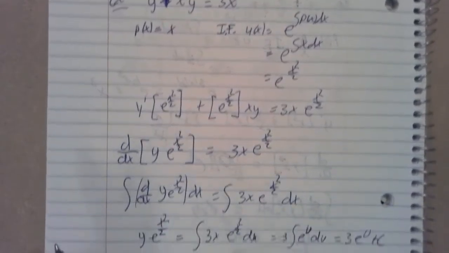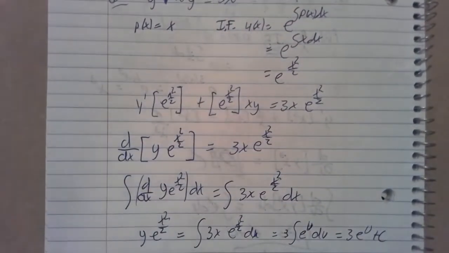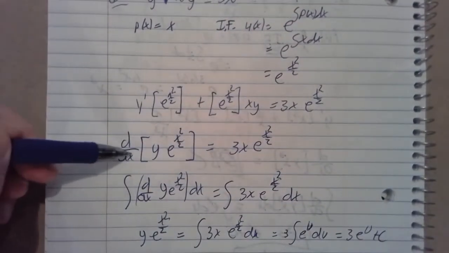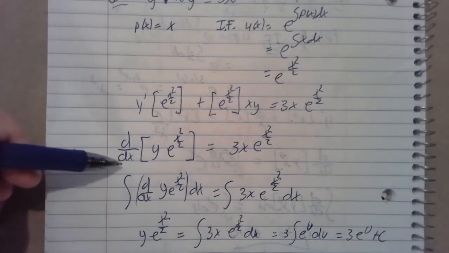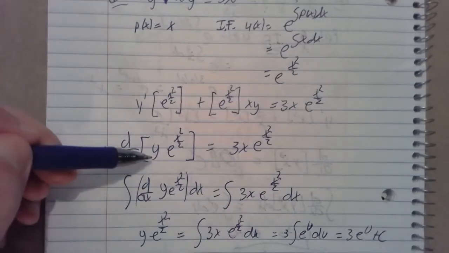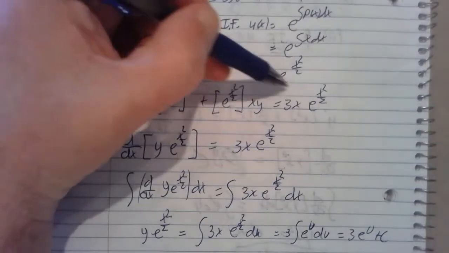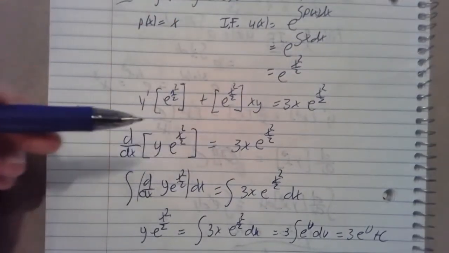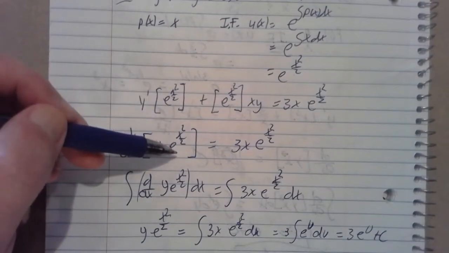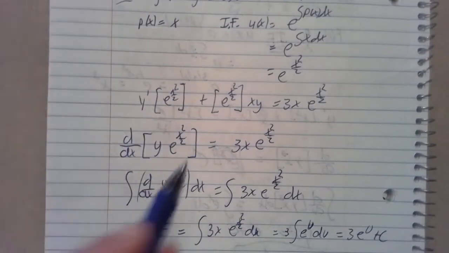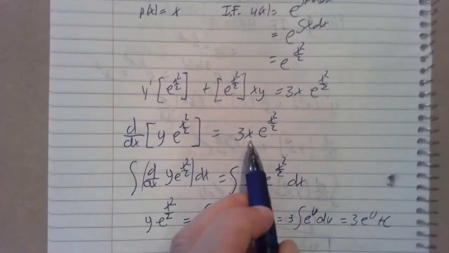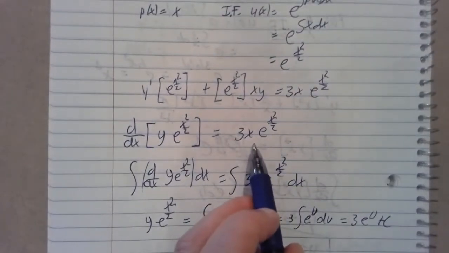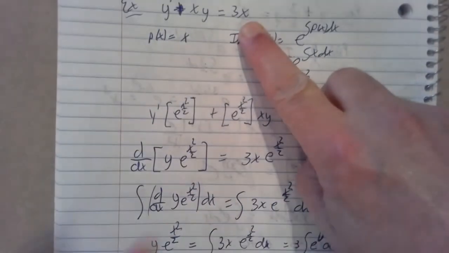The left-hand side, we want to think of as unproduct ruling that. It will always be, don't forget this part, the derivative with respect to x of y times this u guy. You should always check that to make sure, but if you've done everything right, it'll work. And then on the right side, we get something different than last time. We got this extra x in there because it was there from the beginning.